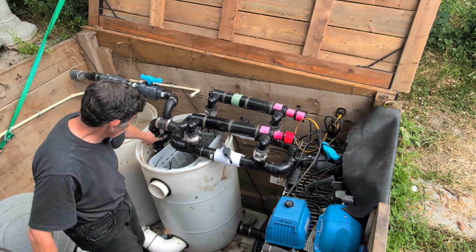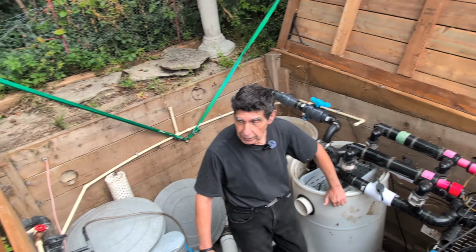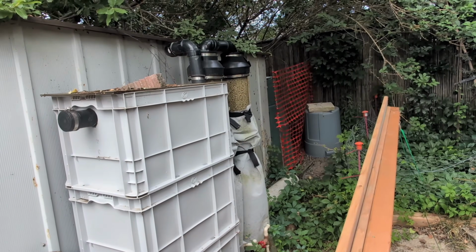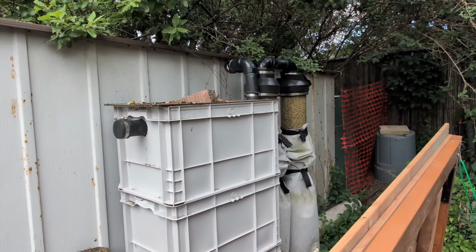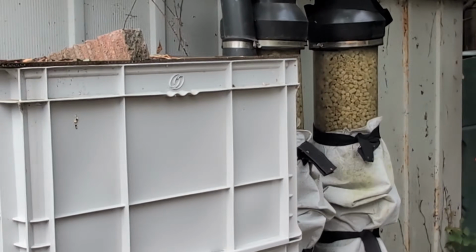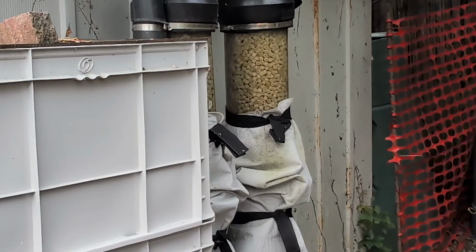The second connection on the pump, same pump, runs through here, underground into my upflow filters, which are up there, the two towers. That is almost like an upright version of the Easy Pods. It's strictly a static filter, and it's more for polishing the water. That's really what they're for.